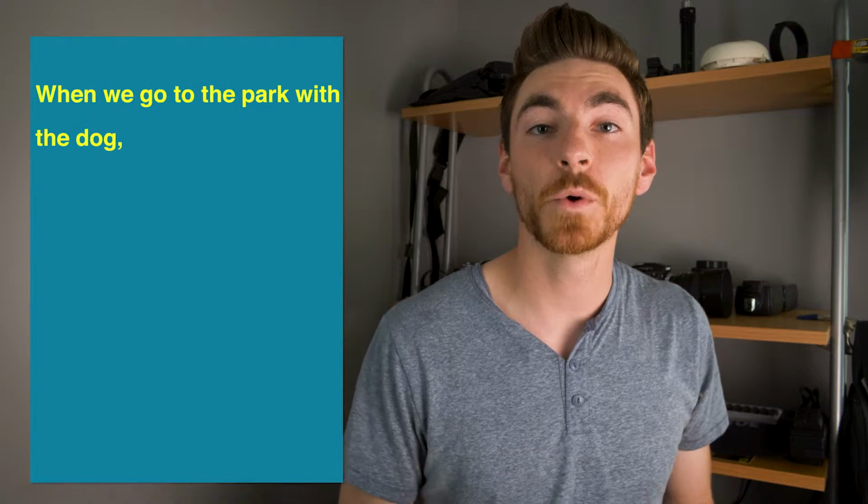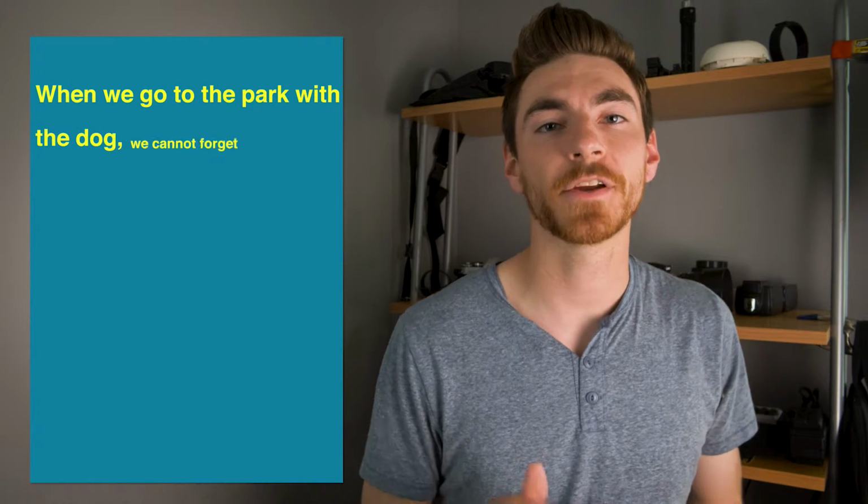Now let's move on to complex sentences. Now, a complex sentence is when you take an independent clause and you combine it with a dependent clause. Here's the example we'll work with. When we go to the park with the dog, we cannot forget the Frisbee.